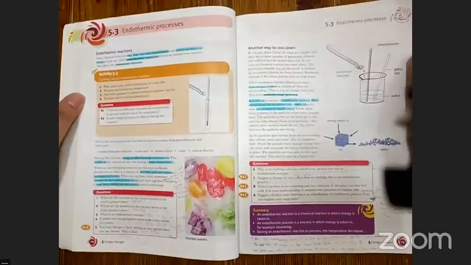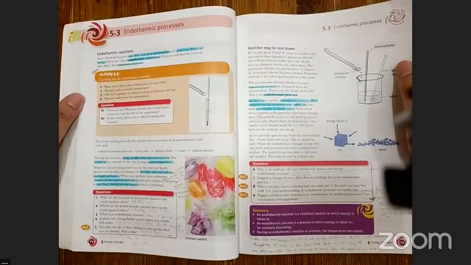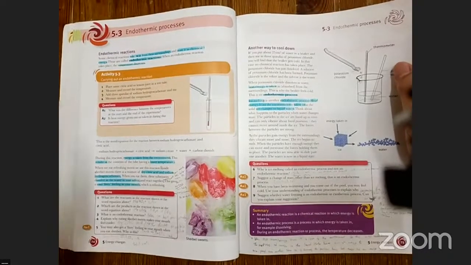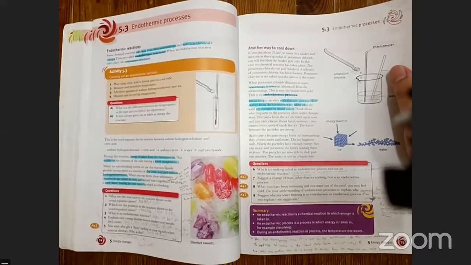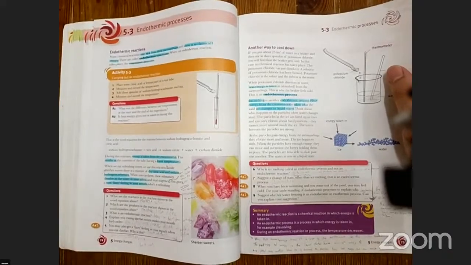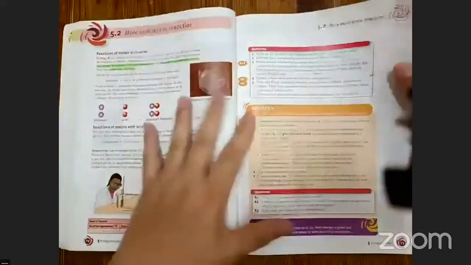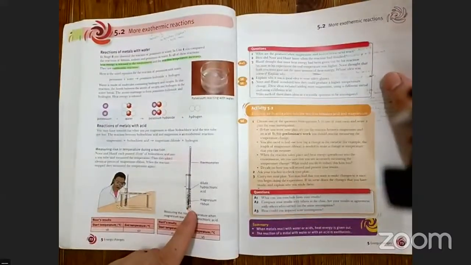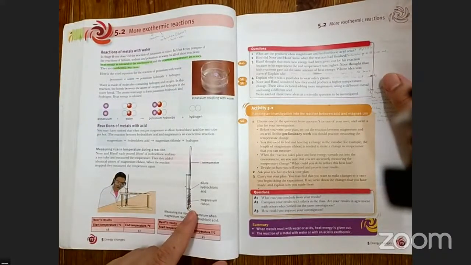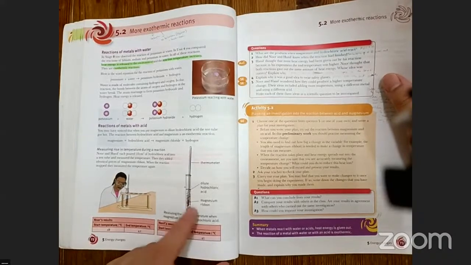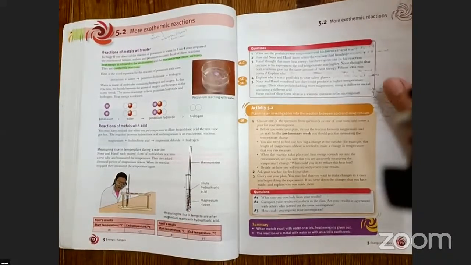Endothermic process, taking in the energy from outside, so the outside will feel some cooling effect. As compared to exothermic, you can feel the hot and the warm in the experiment.